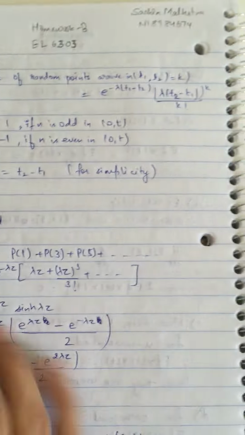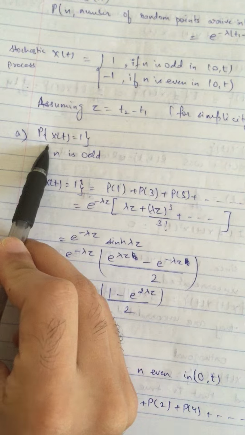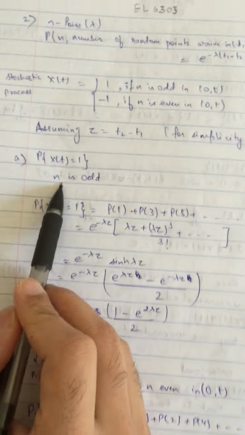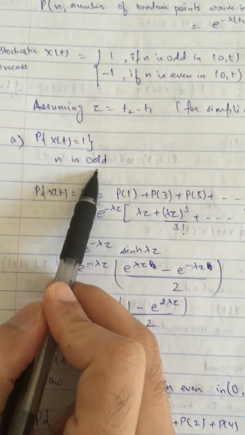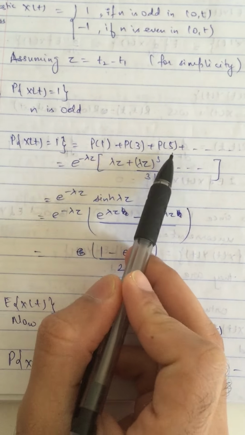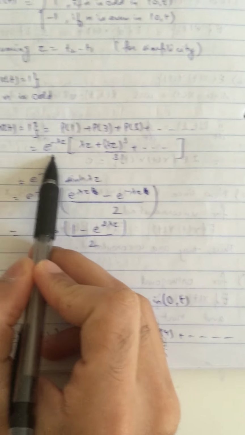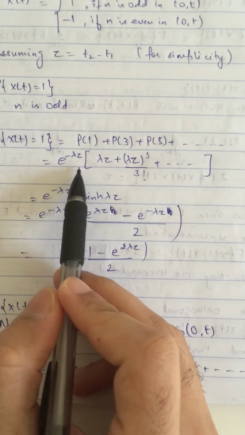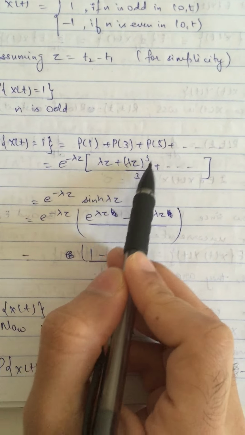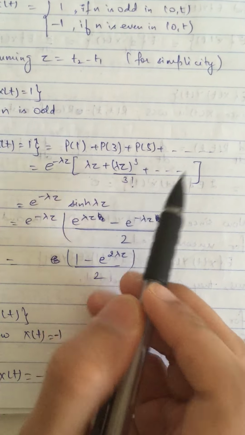Now in the first part we have been asked to find the P of xt equals 1. Now for xt equal to 1 we know that n is odd, so we will only get the odd terms. So this becomes P of 1 plus P of 3 plus P of 5, and putting in the values we get e raised to minus lambda tau as common, and inside the bracket we get lambda tau plus lambda tau cubed upon 3 factorial plus lambda tau raised to power 5 upon 5 factorial and so on.